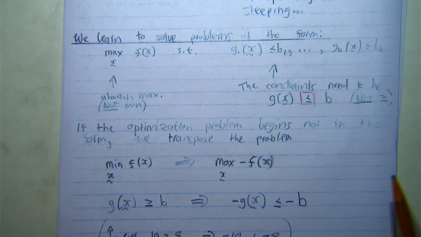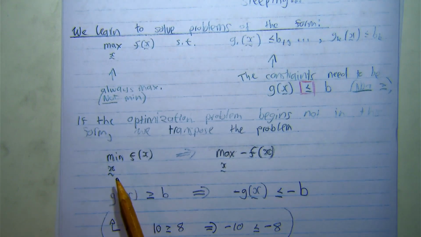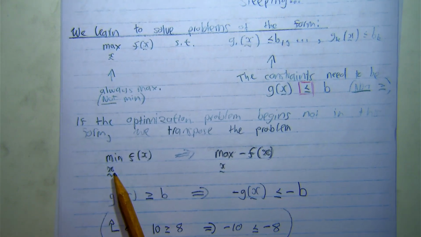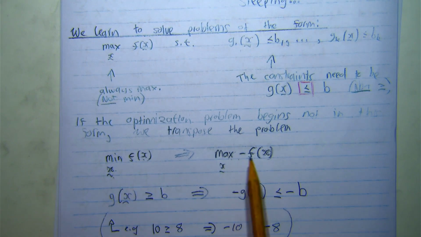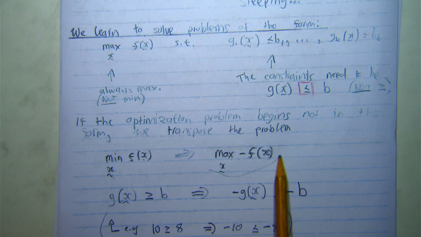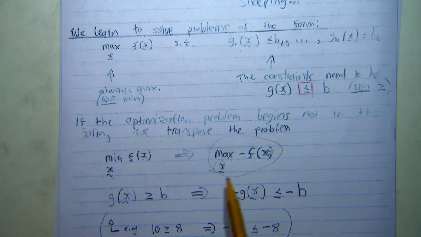And if that's the case, the first step with dealing with these problems is actually converting the problem into this form. So for example, if you were given a minimization problem, instead of minimizing f of x, you would want to maximize the negative f of x. And this would be a way to find the same solution in terms of x, achieved in a different way representing the problem.